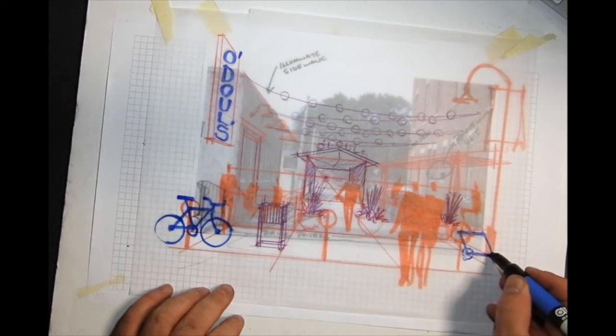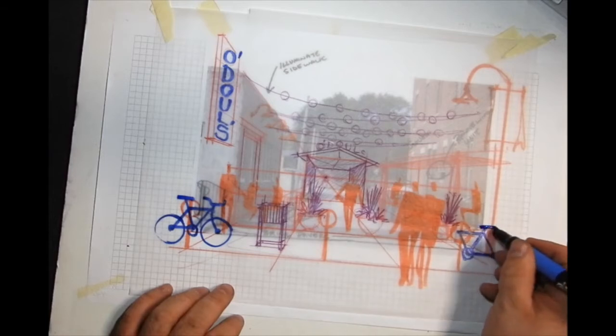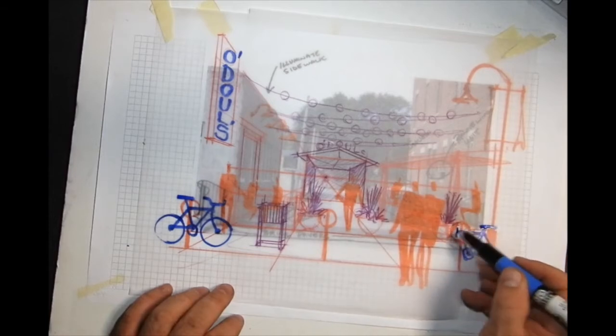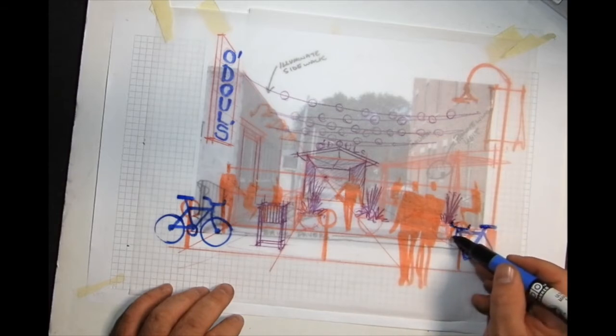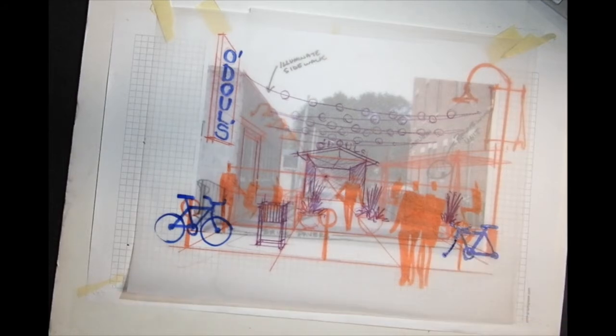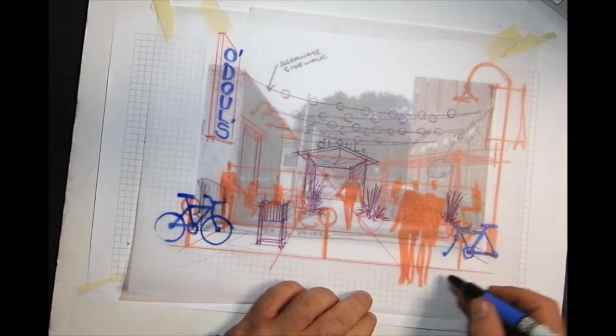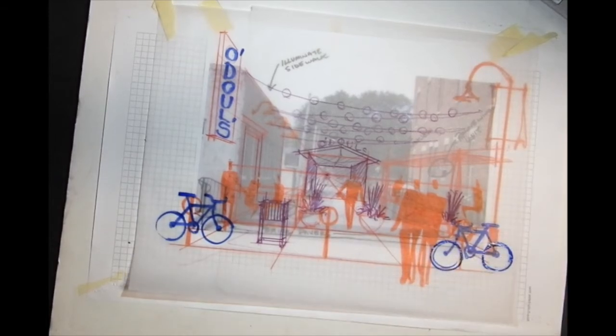Cog, hub, seat post, seat, neck, handlebar, front fork, front hub, followed by front wheel, back wheel.